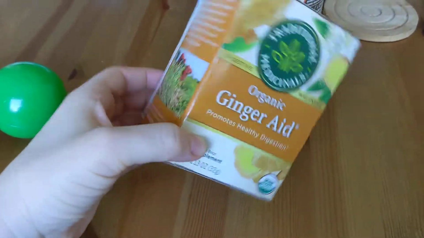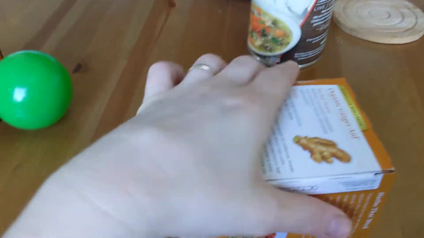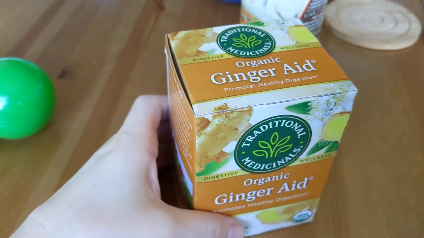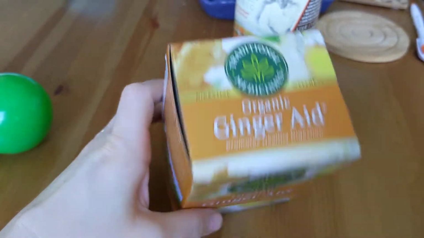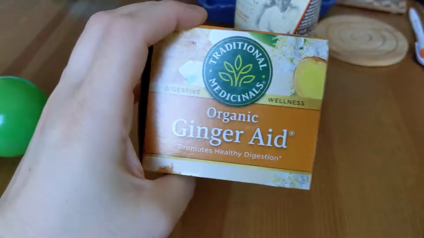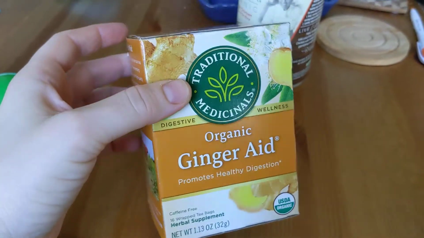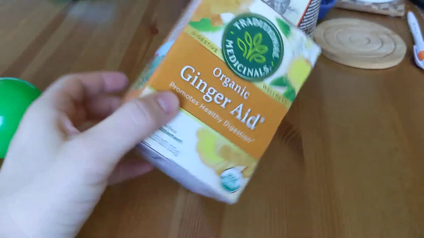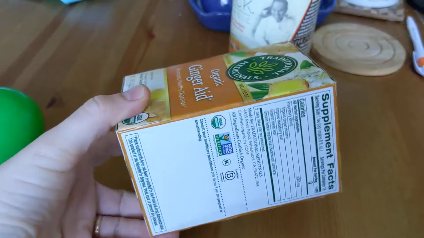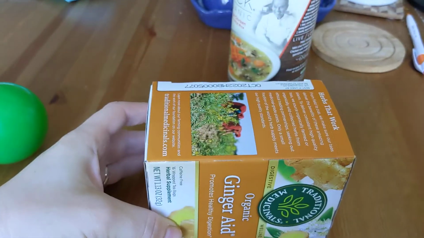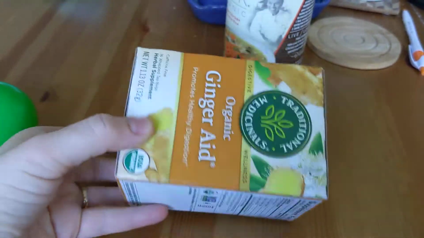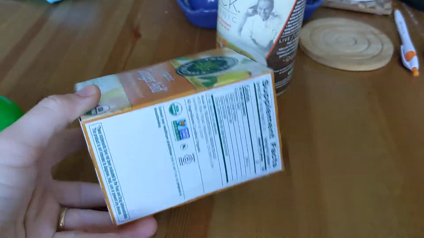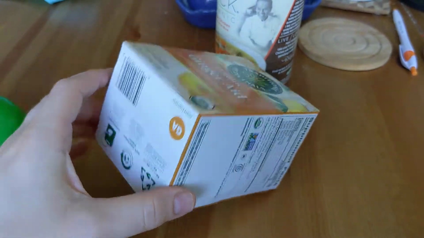Let's look at a rectangular prism. So this is some tea that can help your tummy if you have a stomach ache. Ginger is a root that is cool for that, just a fun fact. So this box is a rectangular prism. Most boxes are. There are some boxes that are other weird shapes, but when you think of a box shape, it's generally going to be a rectangular prism.